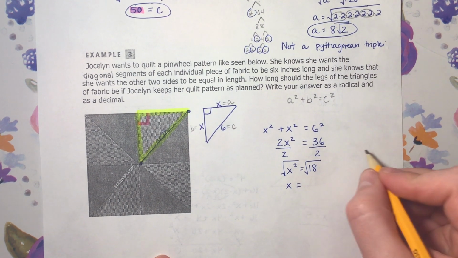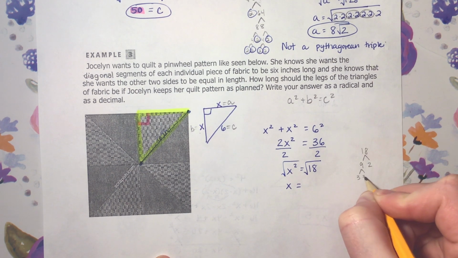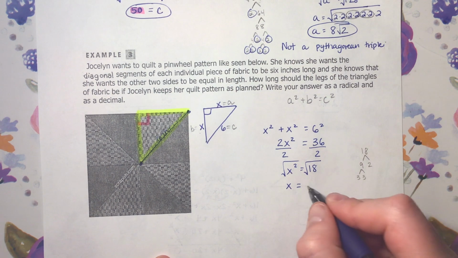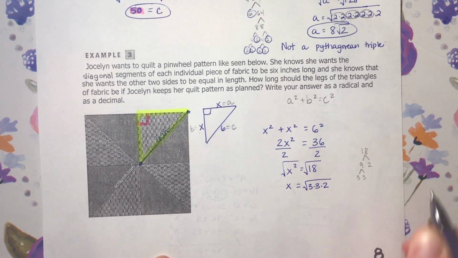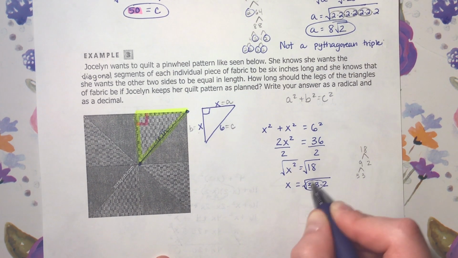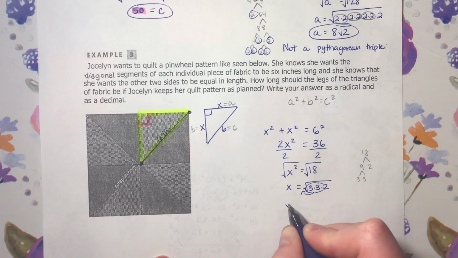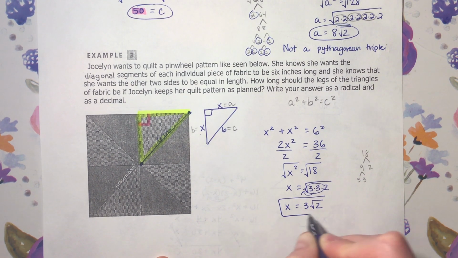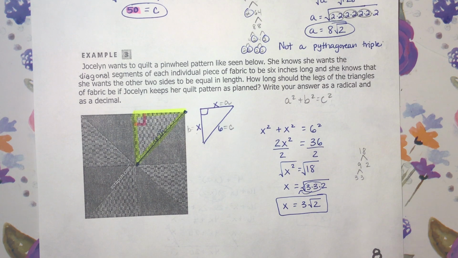I need to break that 18 down. So that's 9 times 2 and then 3 times 3. So that radical 18 breaks down into 3 times 3 times 2. But as we've been learning, when you have a pair inside of a radical, you pull it to the front. So this becomes x is equal to 3 square root 2. That's part of my answer. It also said to write it as a decimal.